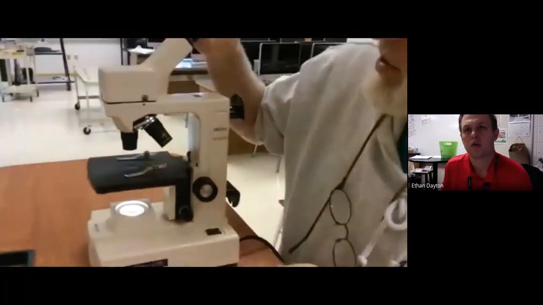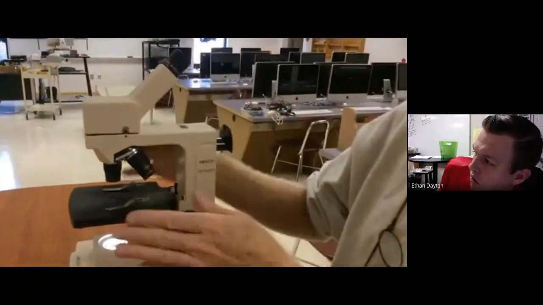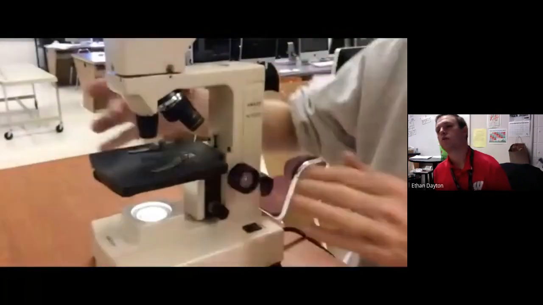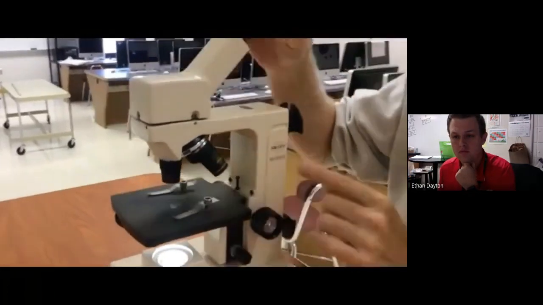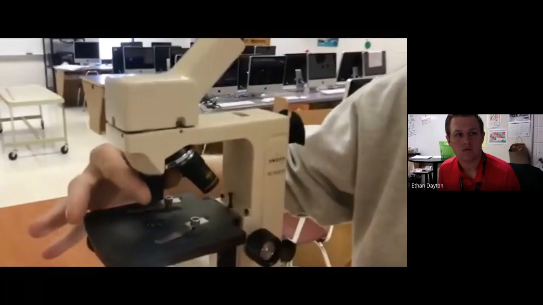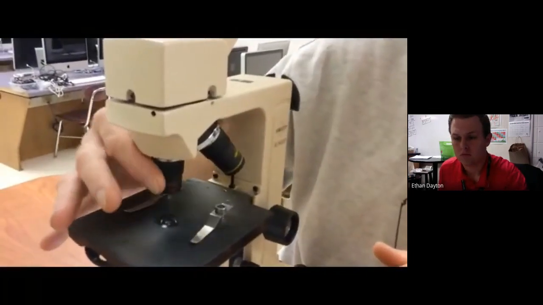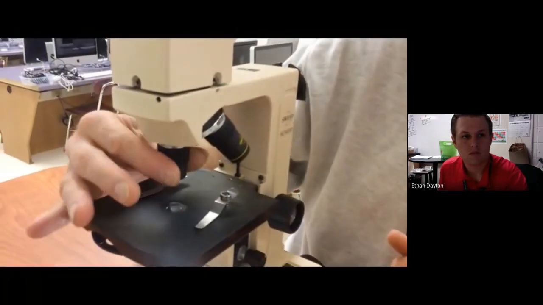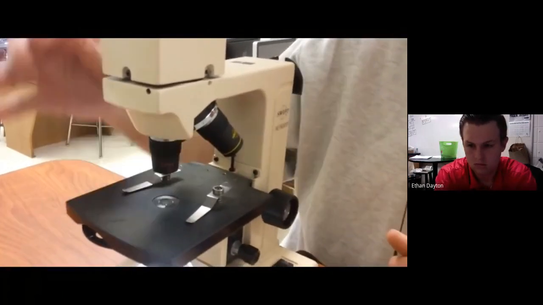Okay, so this is the eyepiece, this is the head, this is the arm, this is the movable stage, this is the revolving nose piece that supports the 3 objective lenses. So this is the eyepiece lens, and these are the 3 objective lenses. The smallest lens is the shortest, and this is the less magnified lens, and that is low power, and that is 4 power. 4 times 10 would be 40 magnification.